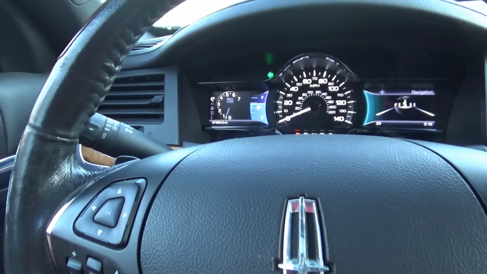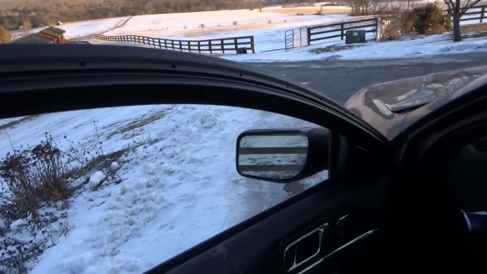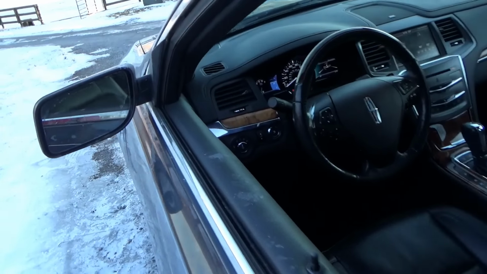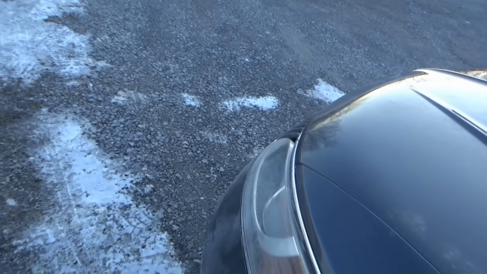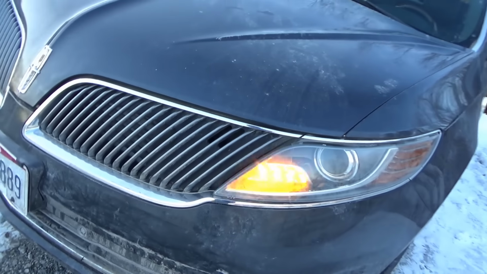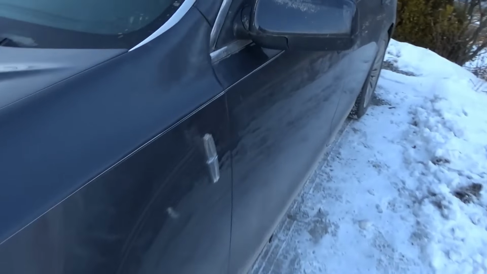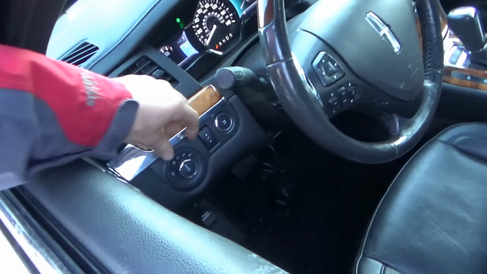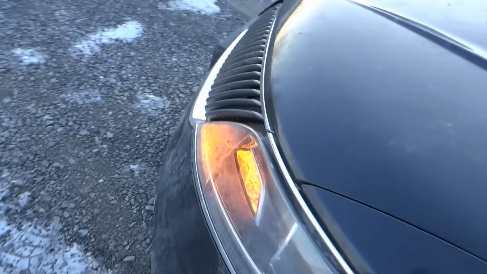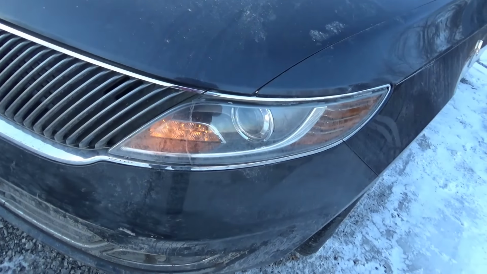What's going on outside here? It's doing that. Well, if we have our lights on, it seems to be happy. This is so crazy.